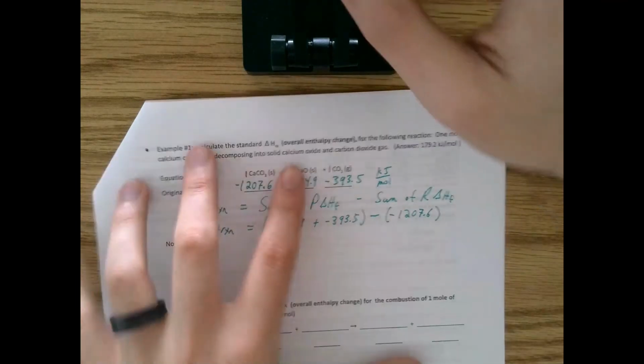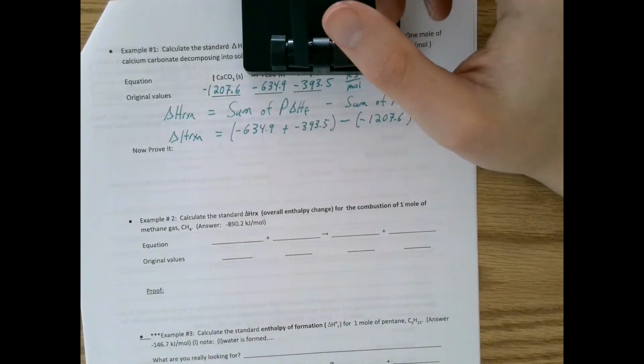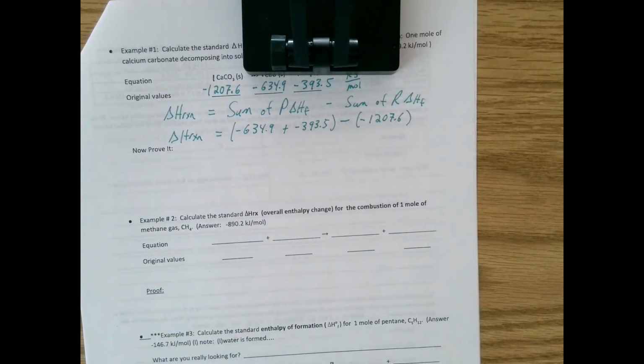Okay? So, 2. Calculate the standard delta H Rx for the combustion reaction of 1 mole of methane gas. So, because it's combustion, could I just go to the enthalpy of combustion table and find the delta H for the combustion reaction? Yeah. But let's pretend we don't have that right now. This is showing you where it comes from, okay? So just be aware, if it's in the chart, which it is, you could just grab that number and be done. But for one that's not in the chart, we couldn't do that, okay? So let's go through if we don't have the chart.